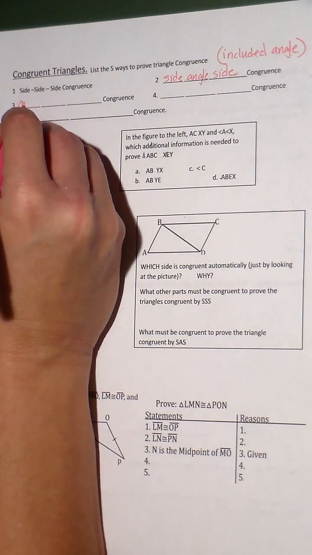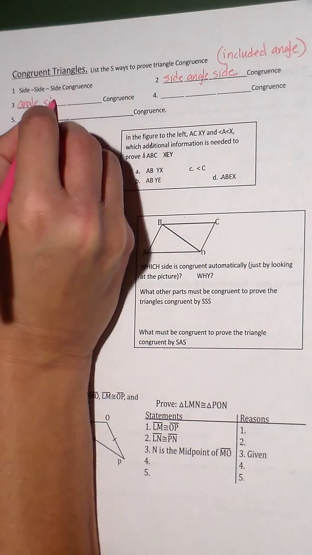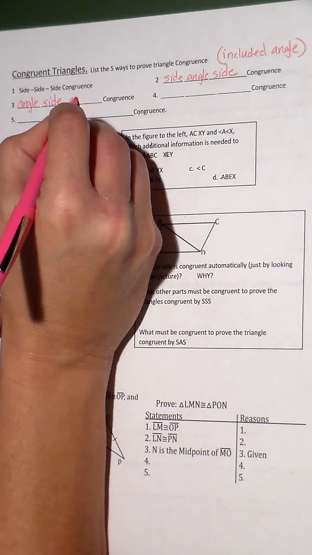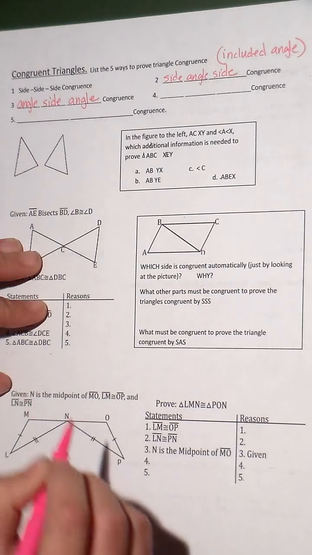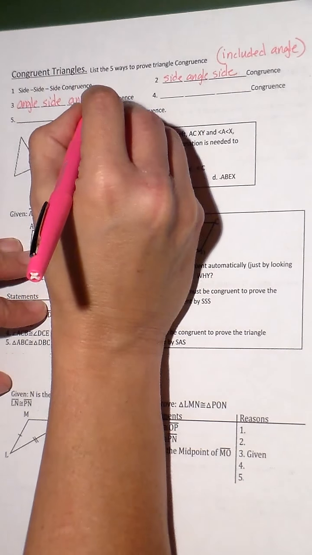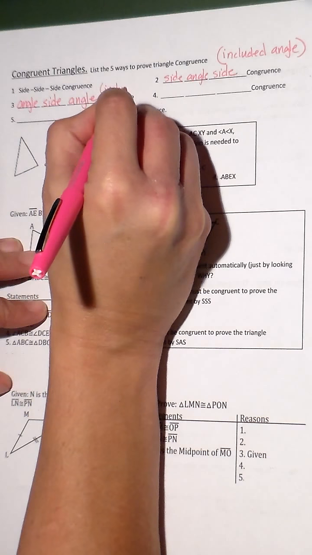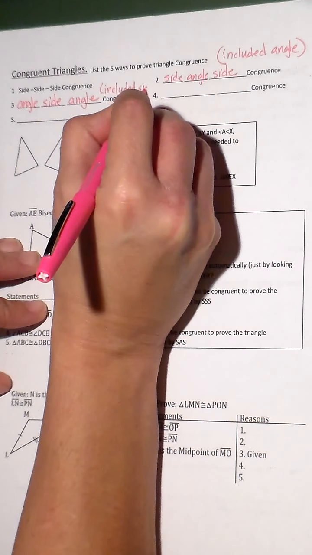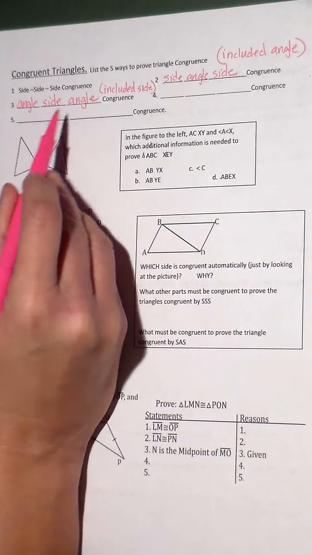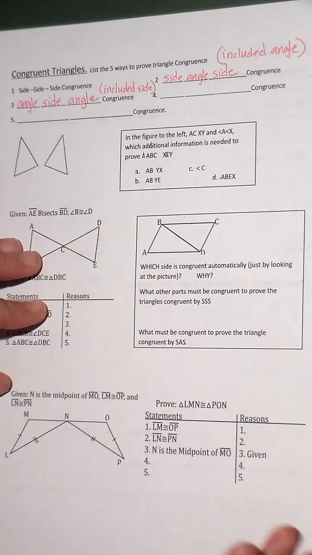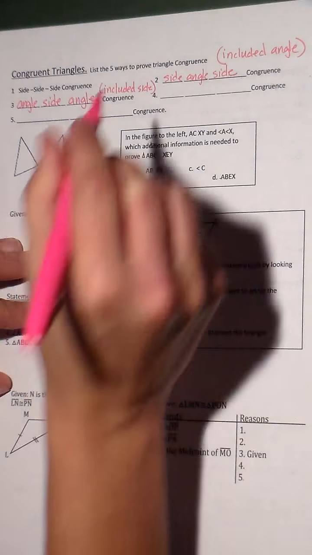Then we have angle-side-angle, which is kind of the flip. And in angle-side-angle congruence, we actually have an included side, not an included angle, it's an included side. Again, included means the side touches both angles. And I'm going to draw a little bit of a demonstration here. I'll show you what they kind of look like.